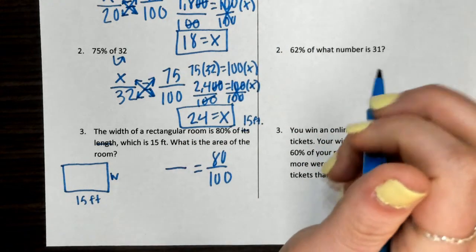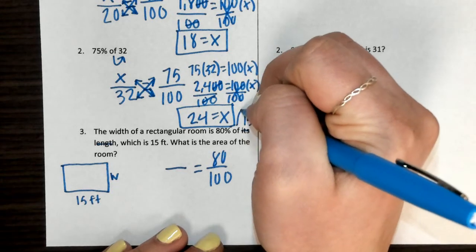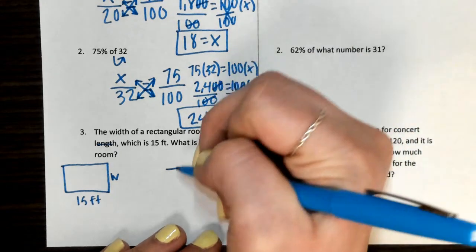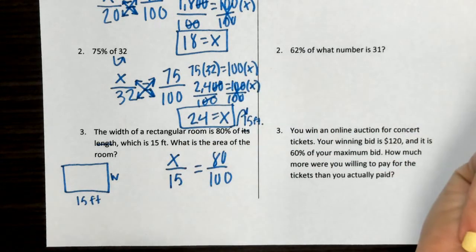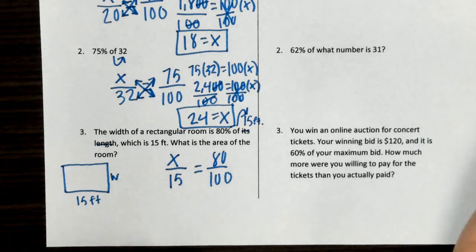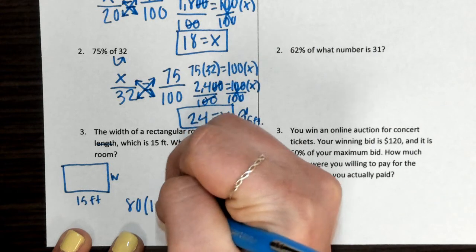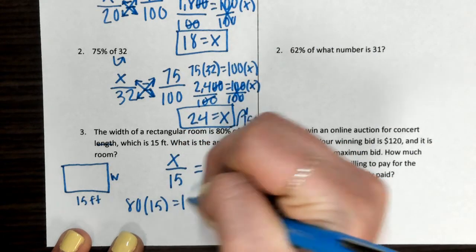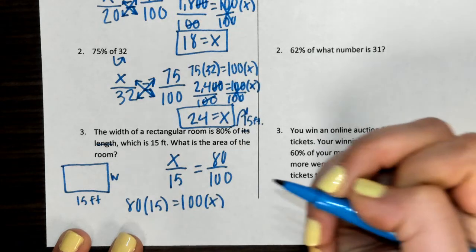So the width of a rectangular room is 80% of 15 feet. So I have my of, and it's 15 feet. So 15 is going to go on the bottom. My x is going to go on top in place of the part. Okay. Now I'm just going to cross multiply and solve. I have 80 times 15 equals 100 times x.